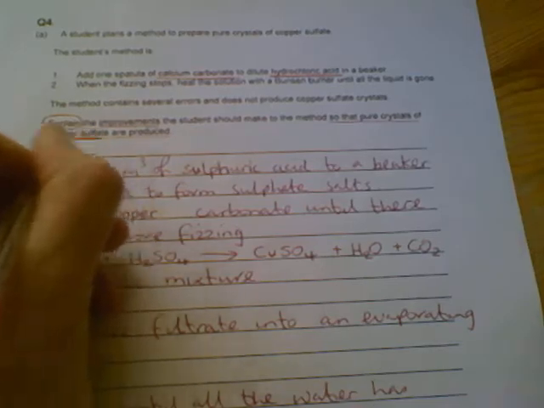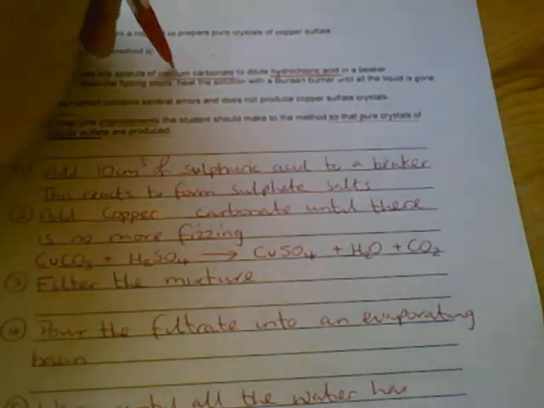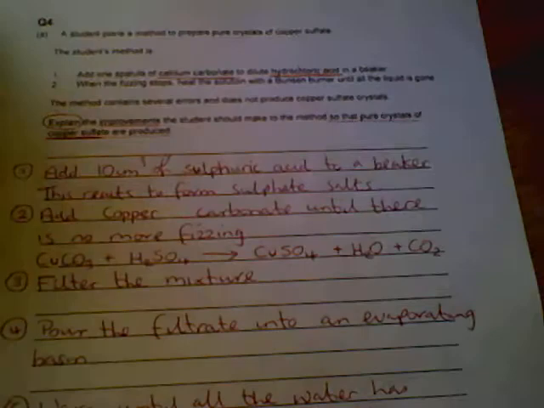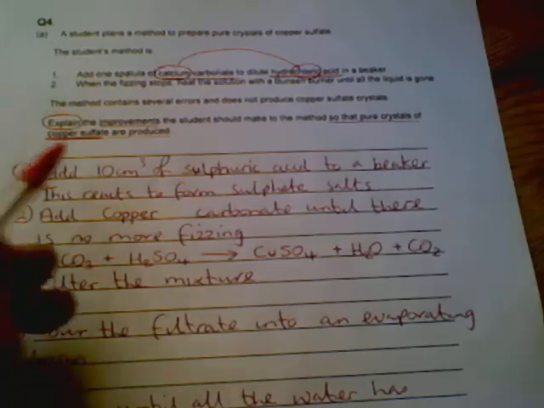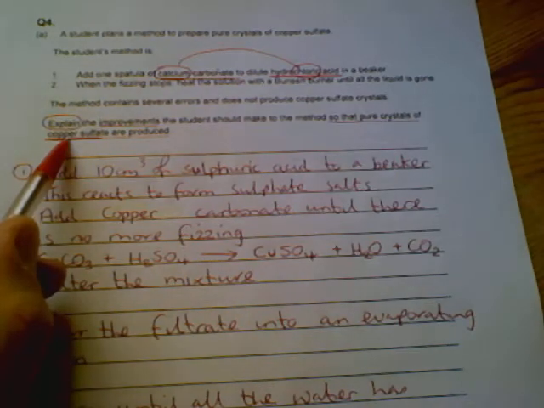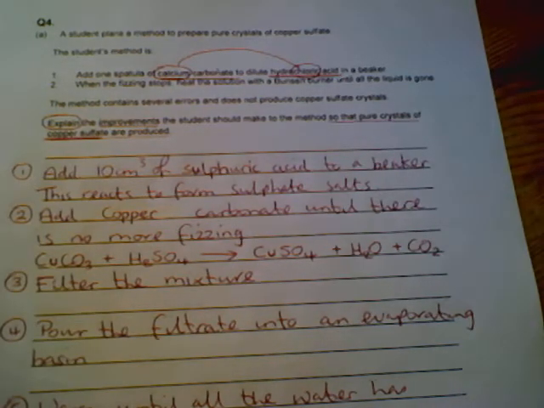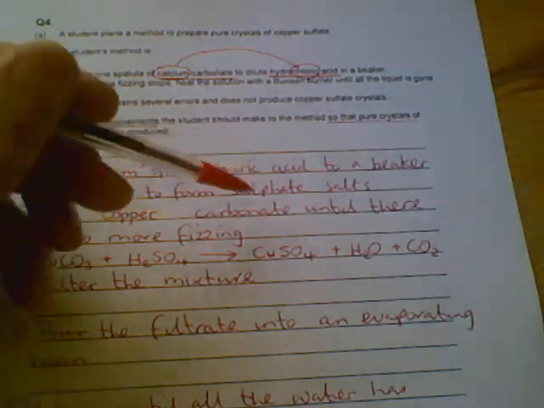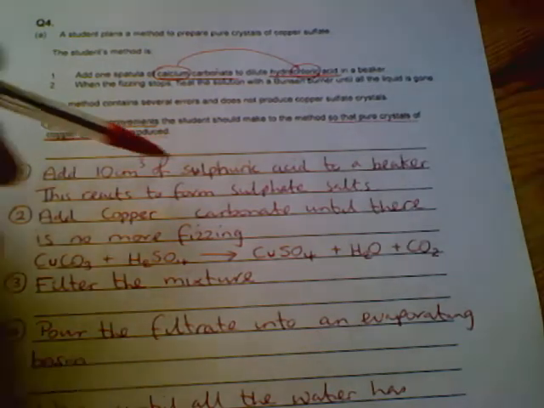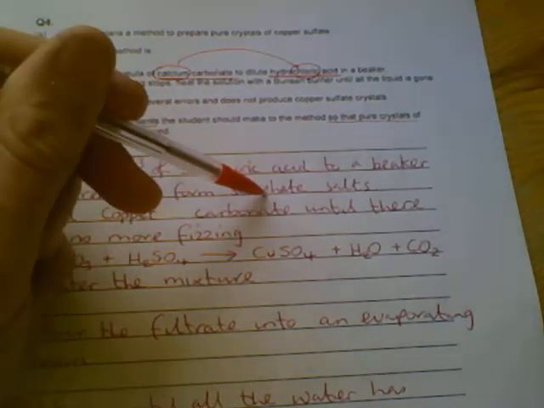The copper sulfate part is really important because what they've added is calcium carbonate and hydrochloric acid. So what will that make if we react them together? It will make calcium chloride. Okay, that is not what we want. We want copper sulfate. So we need to change the reagents to start with, but we're going to be more specific as well. So we're going to add 10 centimeters cubed of sulfuric acid to a beaker. This reacts to form the sulfate that we need. Okay, this bit. Don't worry about the spelling. Okay, I'm a bit old school.